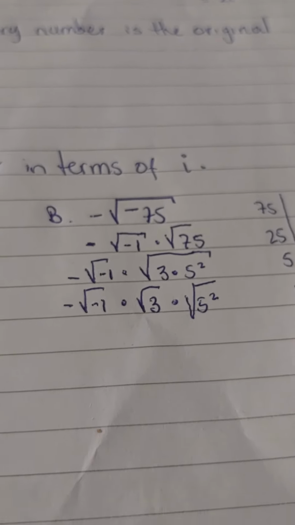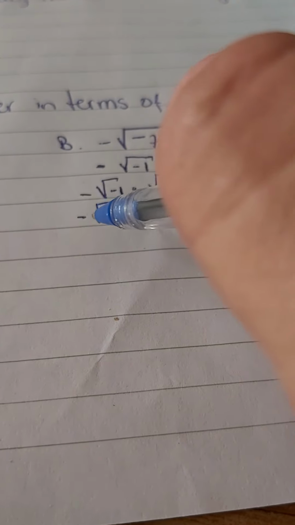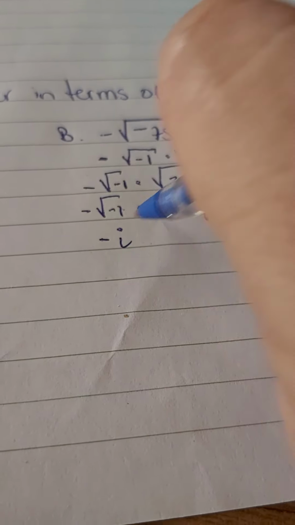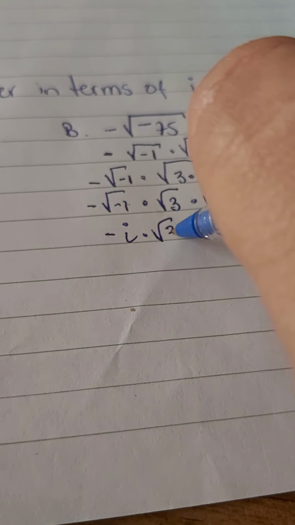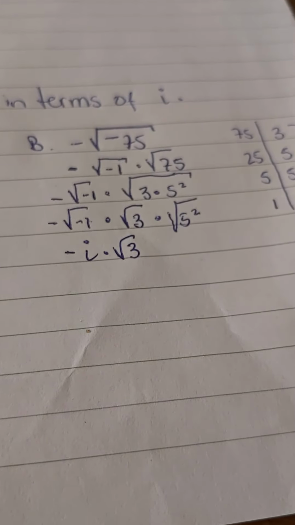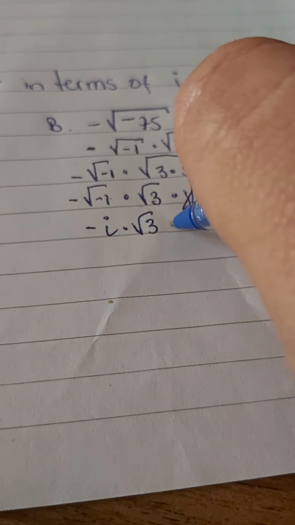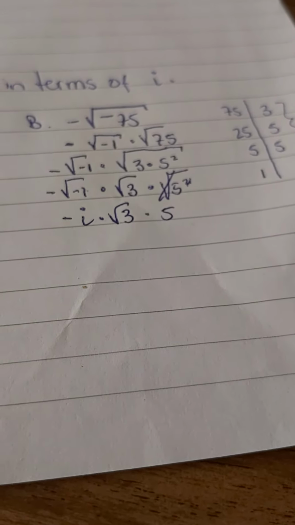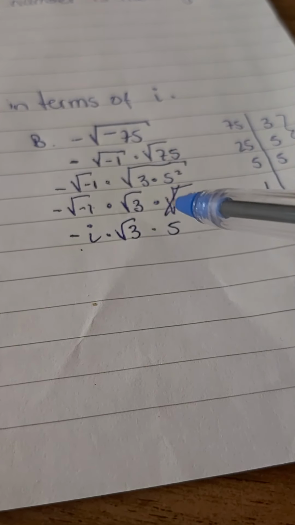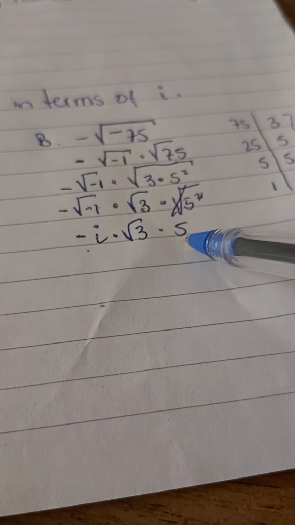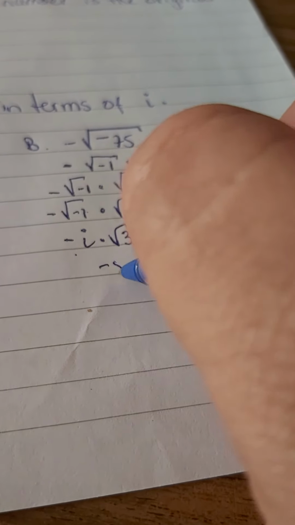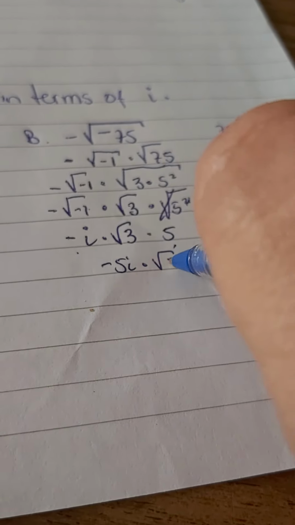Okay? Now we simplify. Square root of negative 1, that's i. Negative i times square root of 3. Square root of 5 squared, we simplify. Cancel the square with the square root, that's times 5. Okay? Now, negative times 5, negative 5i times square root of 3.